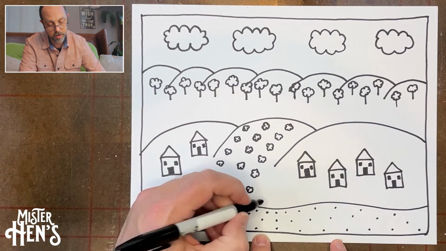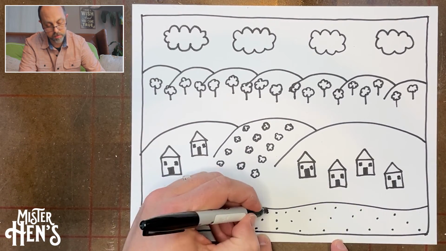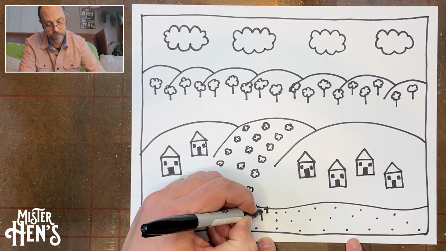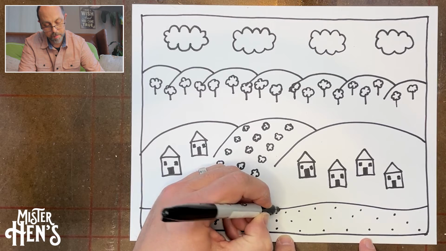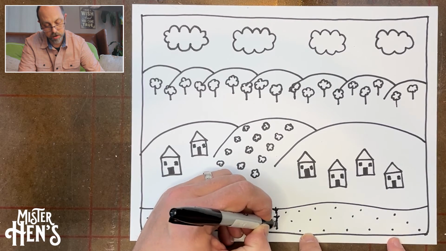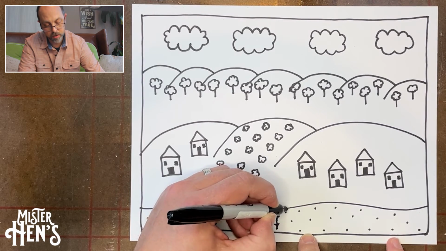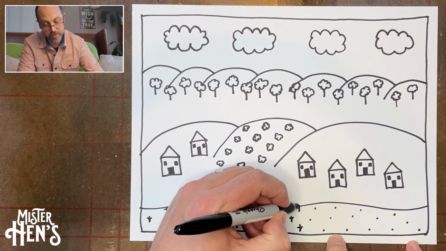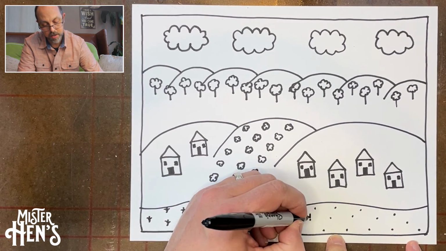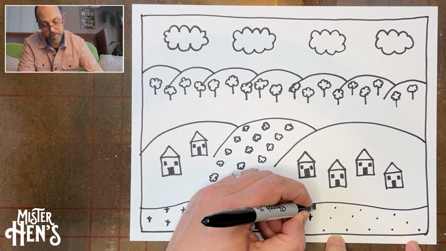And then these little crops that are sprouting up would be called the foreground, okay? So we've got background, middle ground, and foreground. And we talk about that a lot when we look at landscape paintings, and Grant Wood's painting is a landscape.